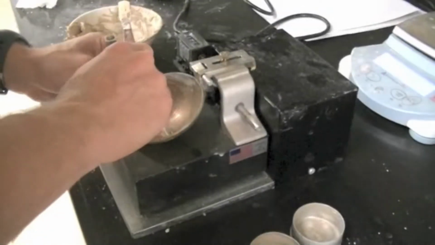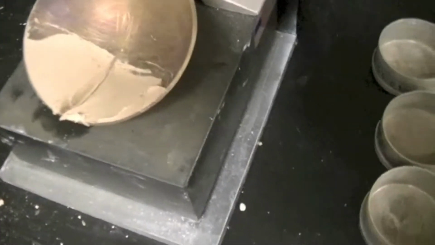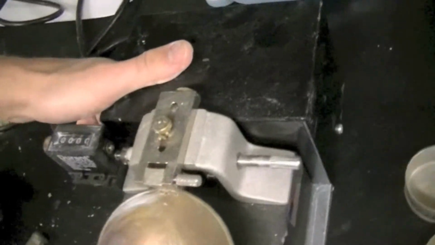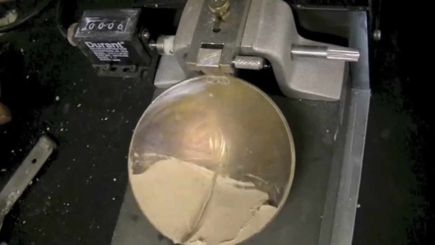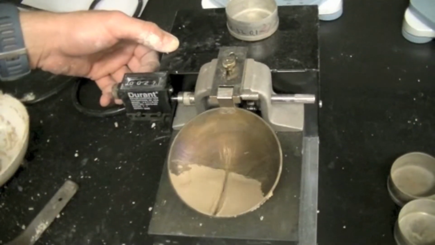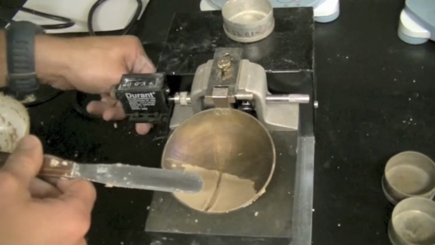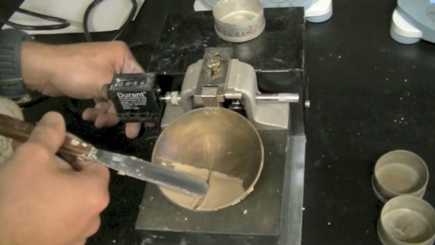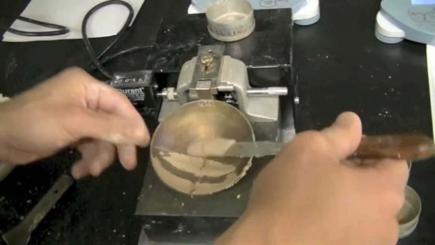Make sure the surface is smooth and the soil is flat across the cup relative to the front of the cup. Next, use the standard grooving tool to cut a groove in the smooth soil. Make sure the groove separates the soil. Turn the crank, keeping track of the number of blows. Once a 13 mm gap has closed, stop the crank. A 13 mm gap is approximately the standard width of a spatula.